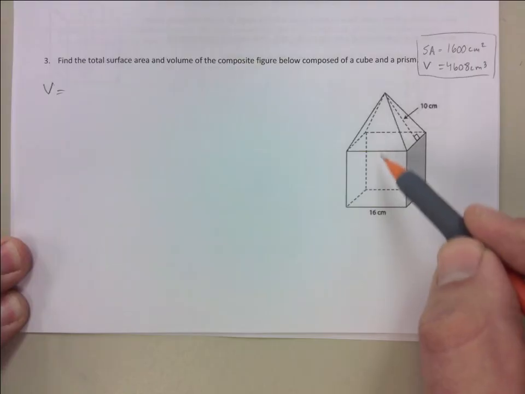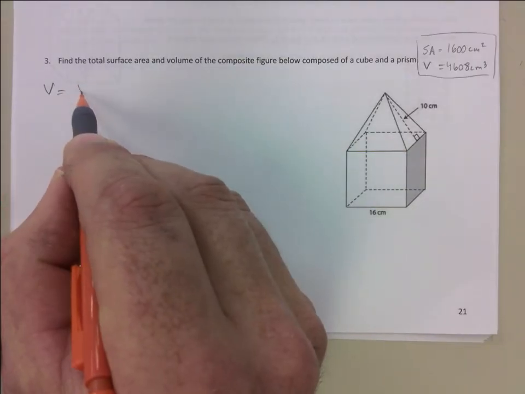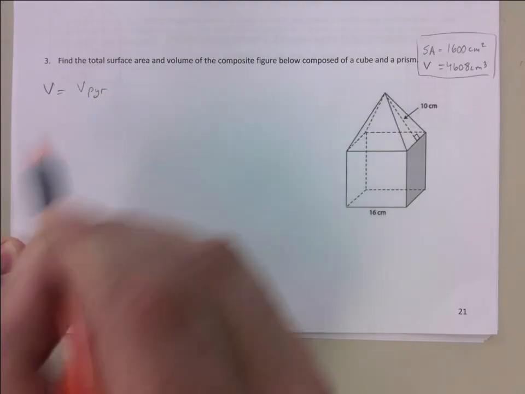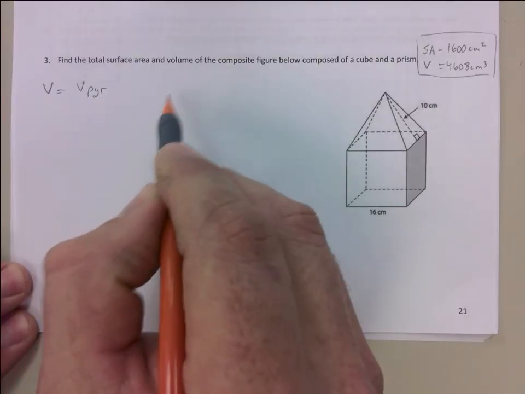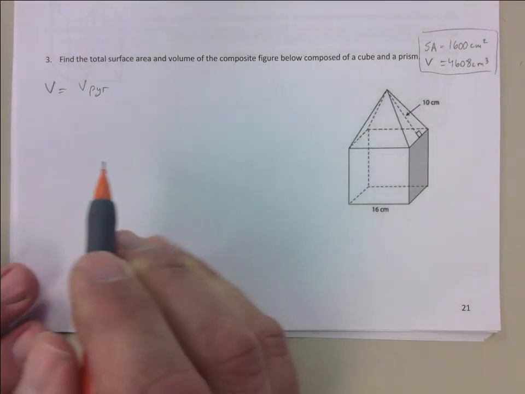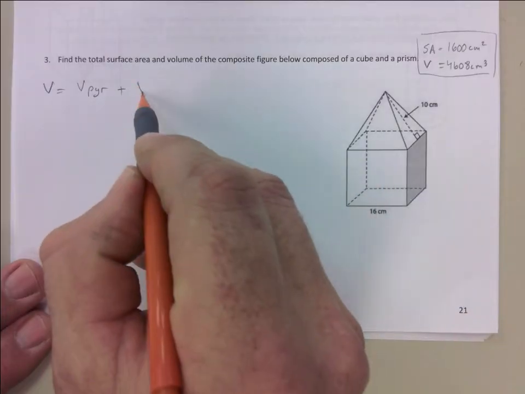And I always tell myself what to do. So I'll do volume of pyramid. Have some sort of way to distinguish. Sometimes students just go volume plus volume. It's like, okay, great. But I would like to know what's what, right? Volume of box.